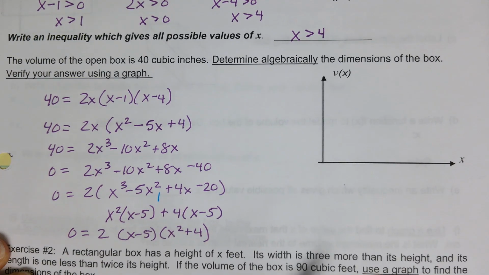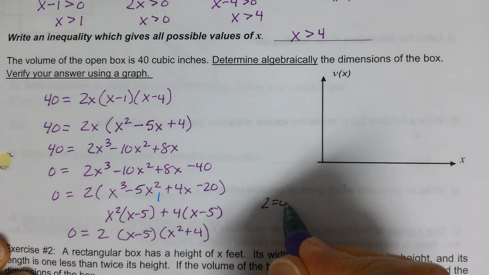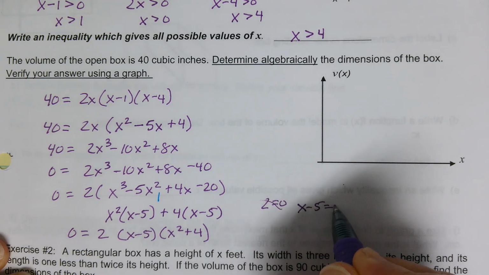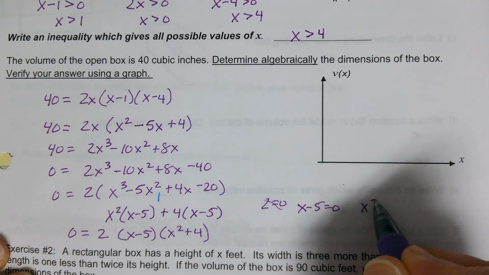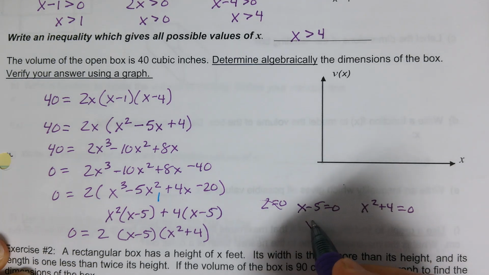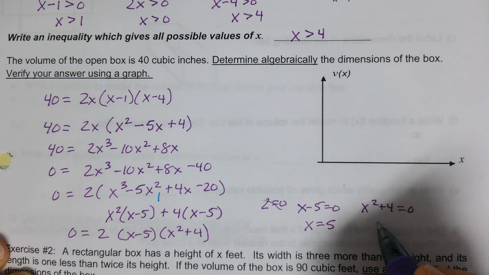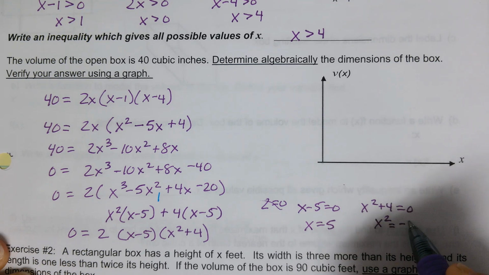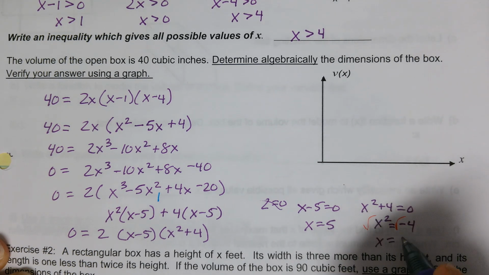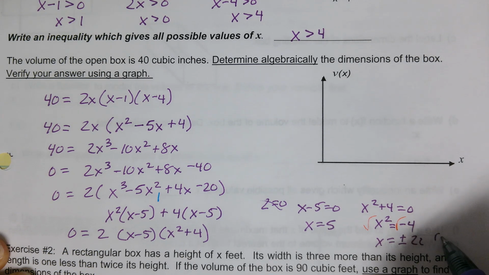So we have it in factored form. Now we set each factor equal to 0. 2 equals 0. That's not a true statement. X minus 5 equals 0. X squared plus 4 equals 0. Add 5, x equals 5. Subtract 4, and take the square root of each side, and x equals plus or minus 2i. We reject the plus or minus 2i.